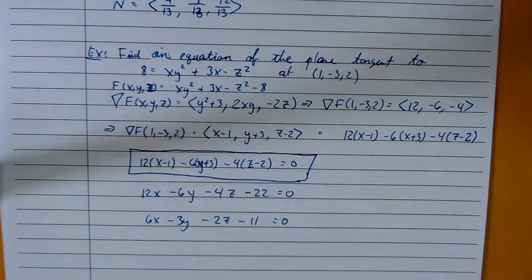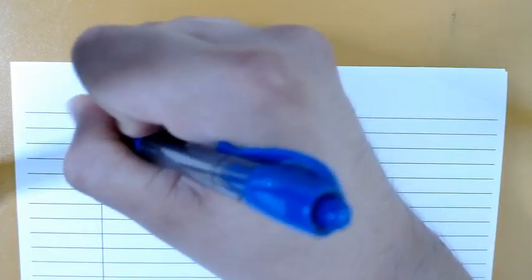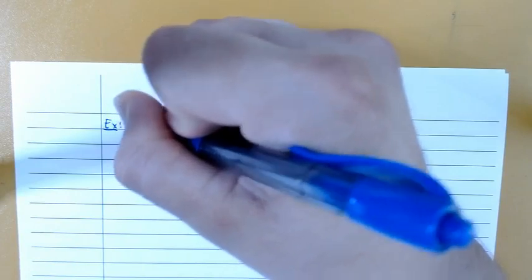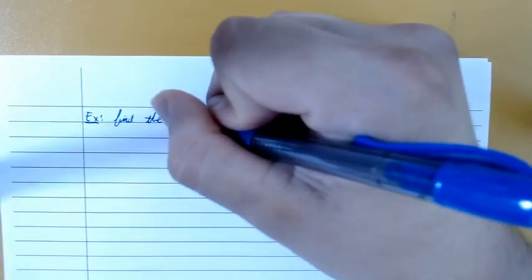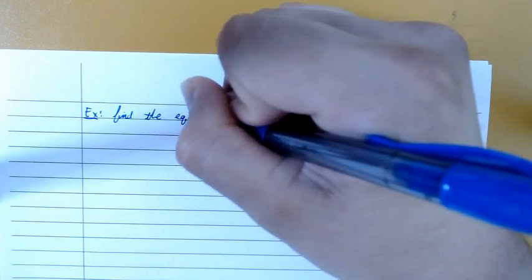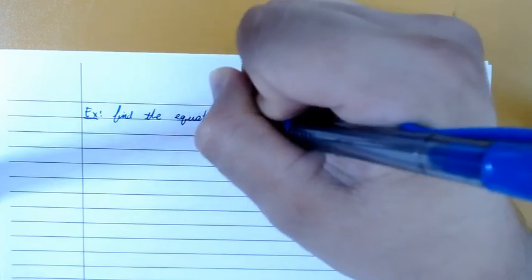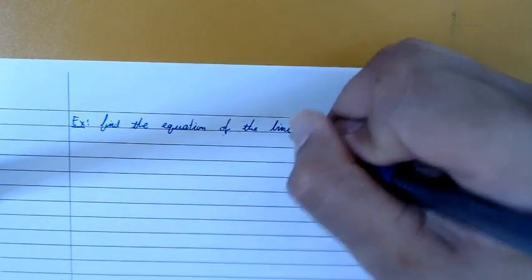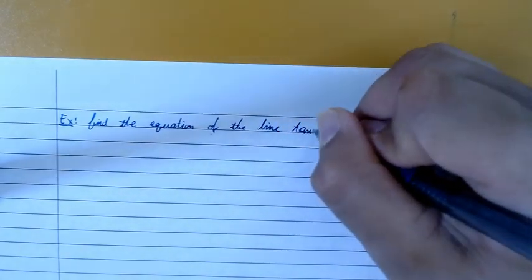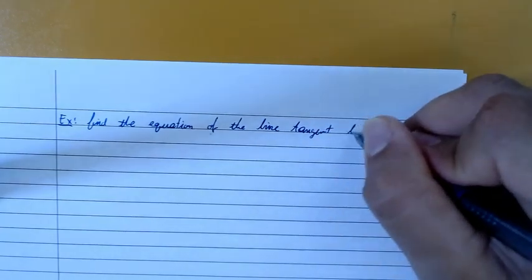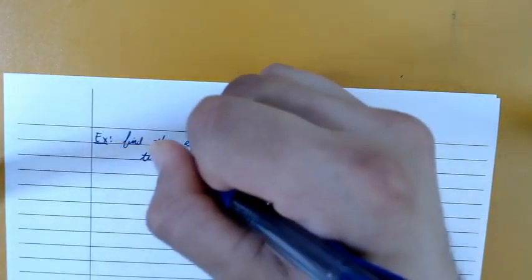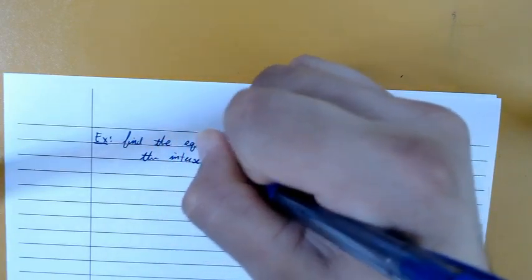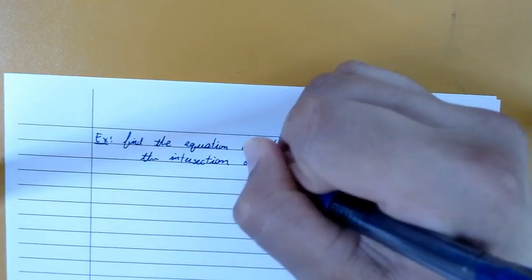All right. For our next example, let's take a look at something slightly different. It's still going to work pretty much the same way, but there is a slight variation, which at first may not seem obvious. Let's go ahead and find the equation. And here, I'm going to use the symmetric equations. Find the equation of the line that is tangent to the intersection of the two surfaces.